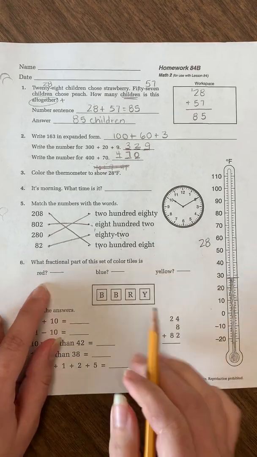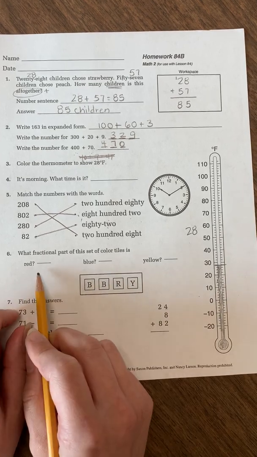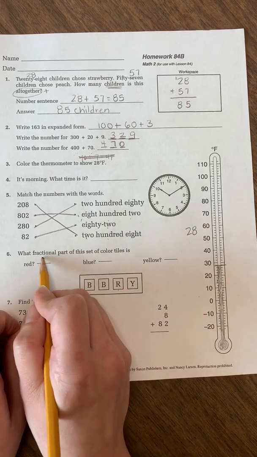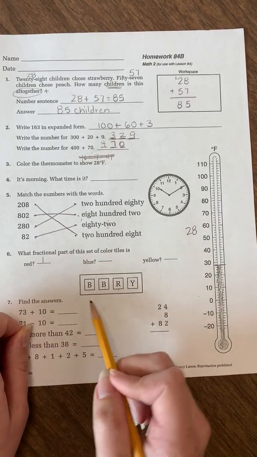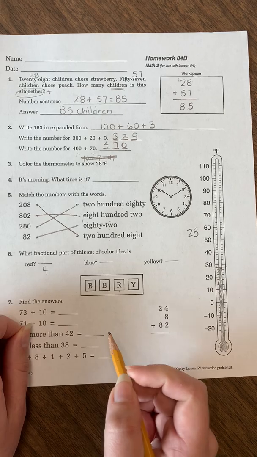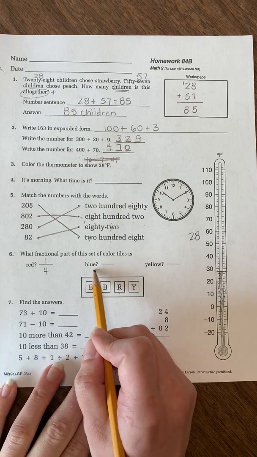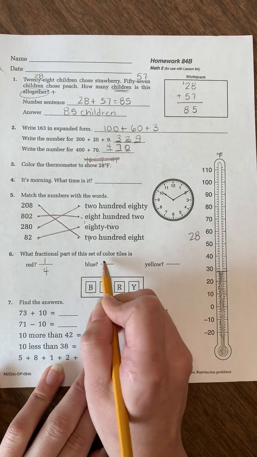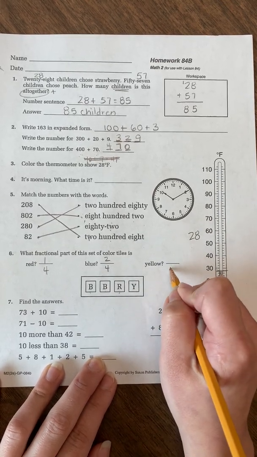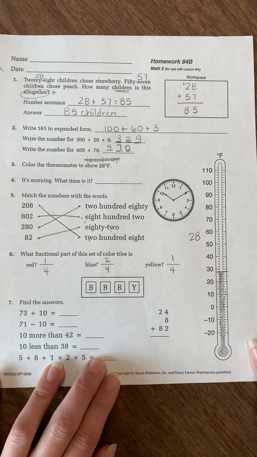Read your numbers. What fractional part of this set of color tiles is red? How many reds do we have? Only one. Out of how many total? 1, 2, 3, 4. 1 out of 4, or 1/4, is red. How many blue? 2 blue out of 4 total tiles. And how many are yellow? 1 out of 4 are yellow.